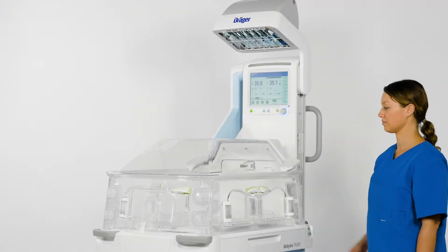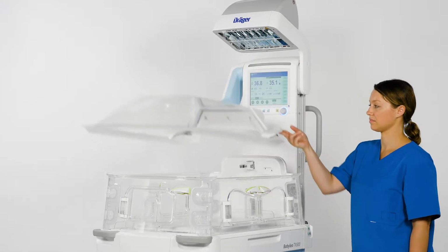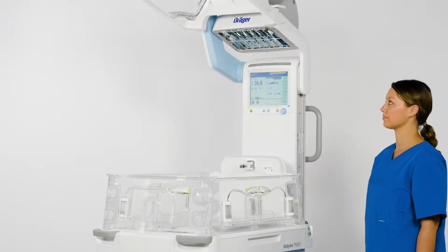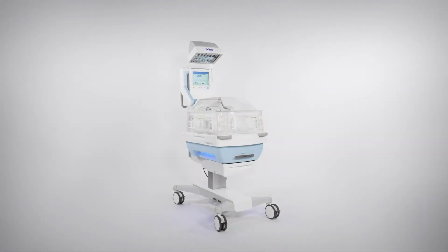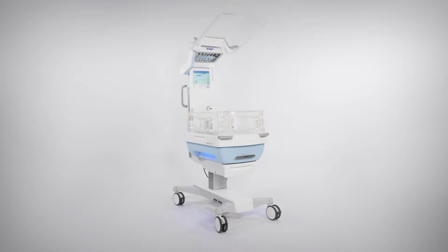Babyleo can be operated as an incubator and as a radiant warmer. It's easy to change between incubator and radiant warmer operation by opening and closing the hood. The patient is continuously warmed during the transition when switching between incubator and radiant warmer operation.